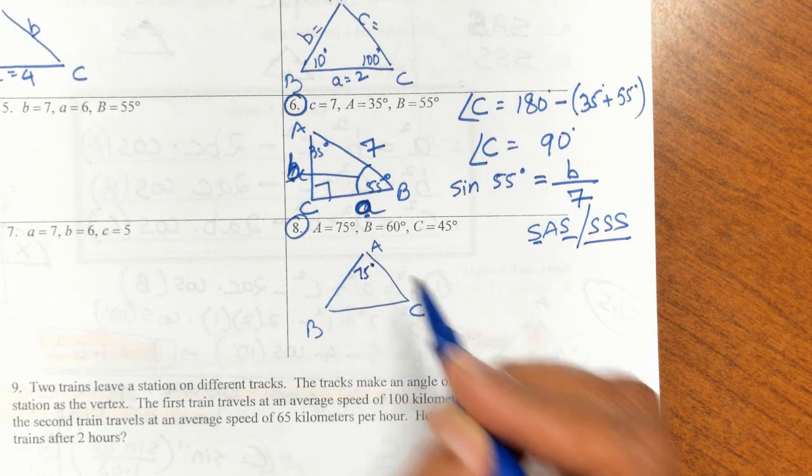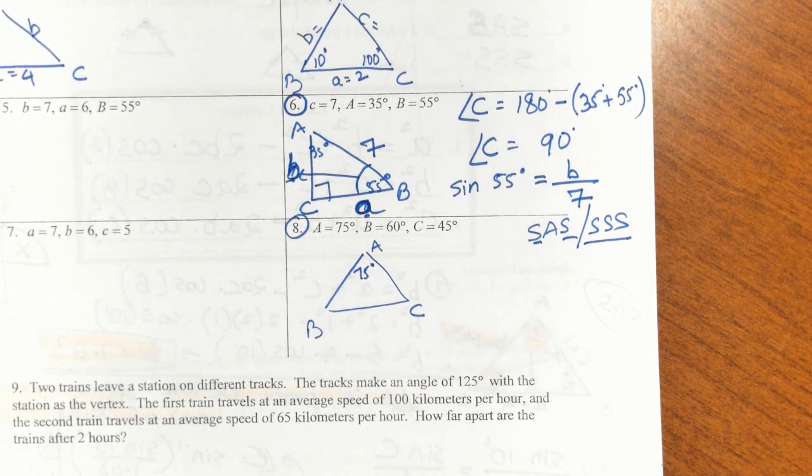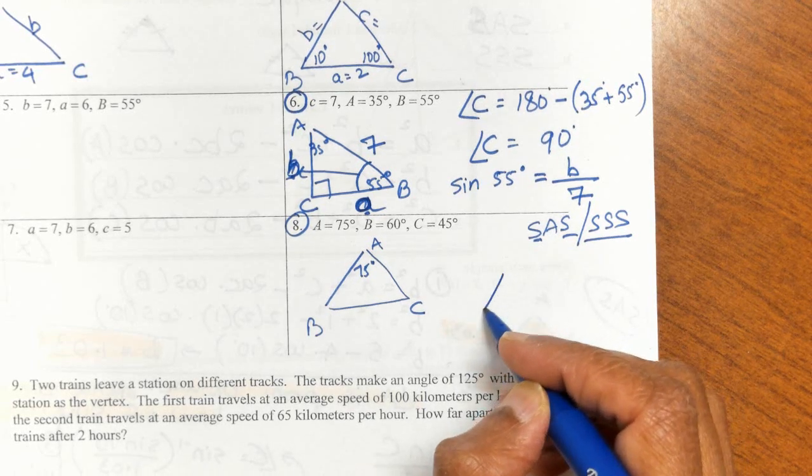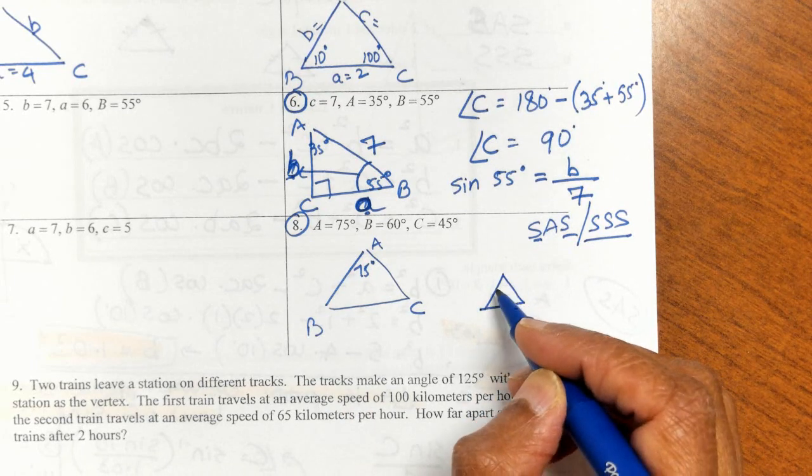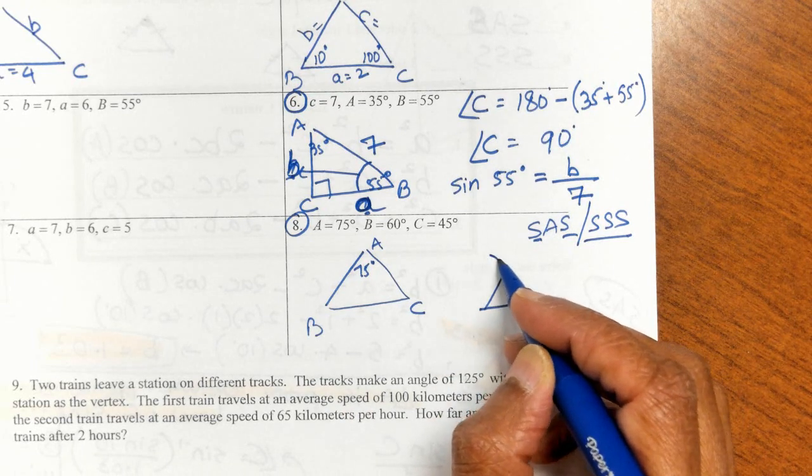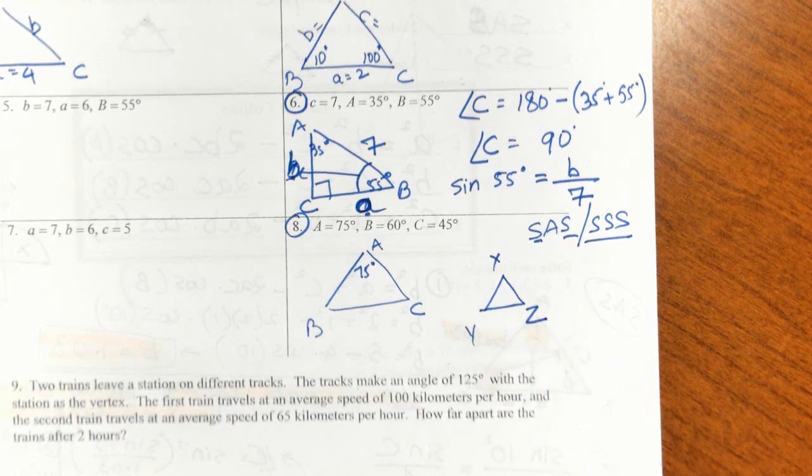But I need at least one side for me to write my proportion. I cannot write my proportion just with the 3 angles. So remember, the problem with 3 angles is I can construct similar triangles with different side measurements. I can have another, smaller triangle with this same angle measurement, x, y, z. Remember, that's how you do similar triangles.